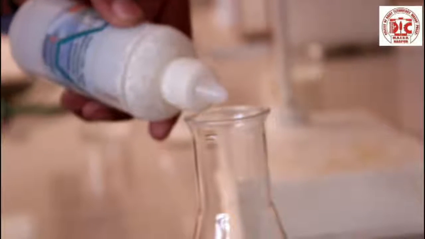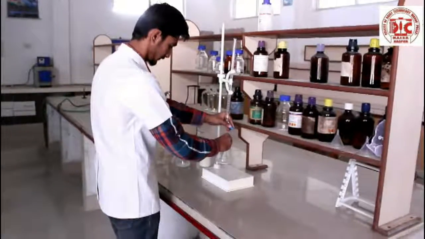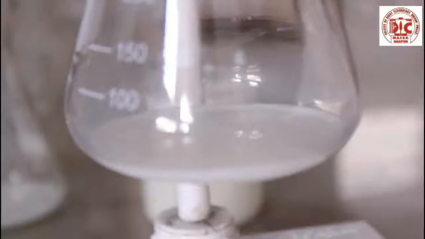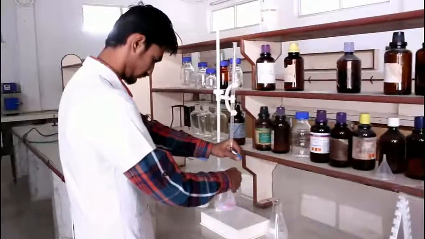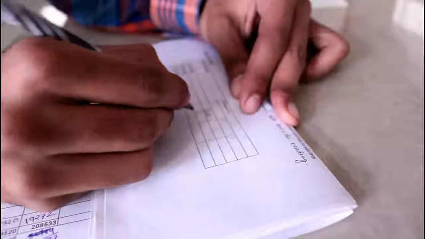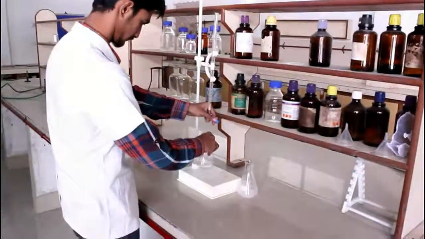Add a few drops of phenolphthalein to one 10 ml of milk. Rapidly add 1 ml of 0.1 normal NaOH solution to milk containing phenolphthalein and continue to add drop by drop until, by comparison, it matches the pink tint of the blank. Note down the reading. Repeat the experiment to get concurrent values.